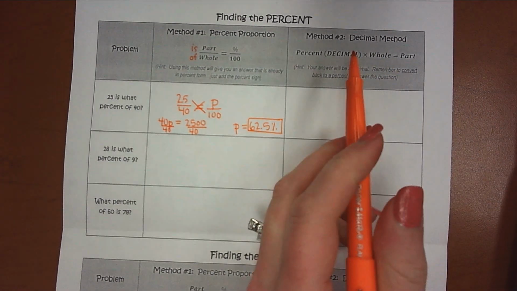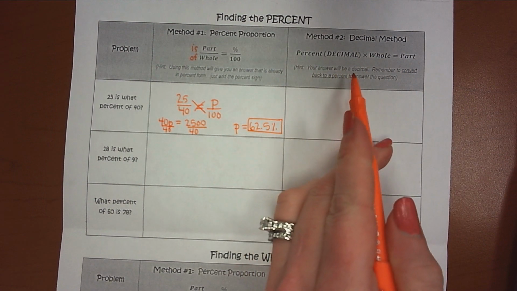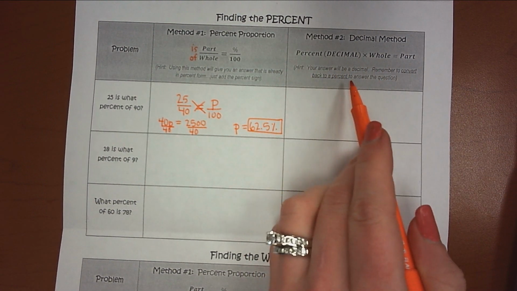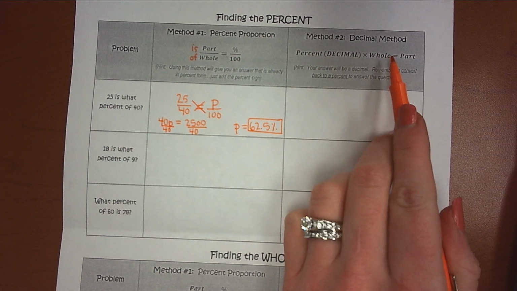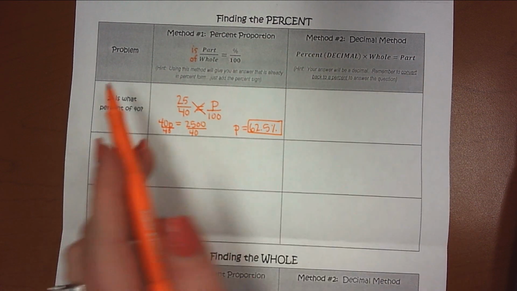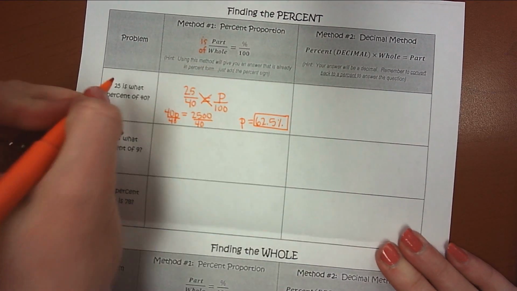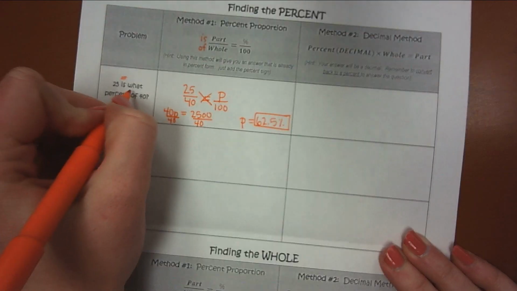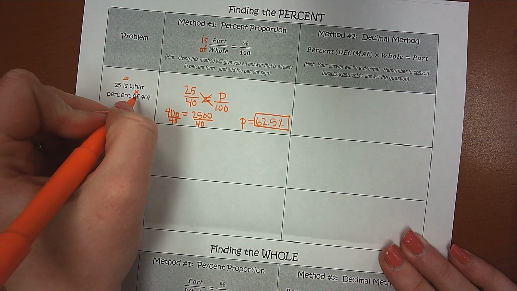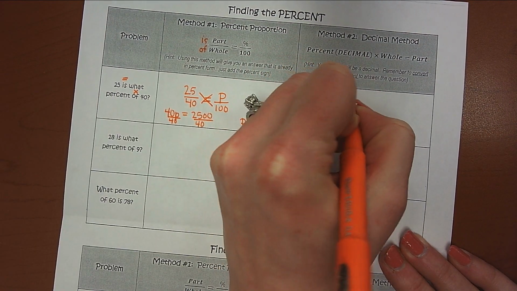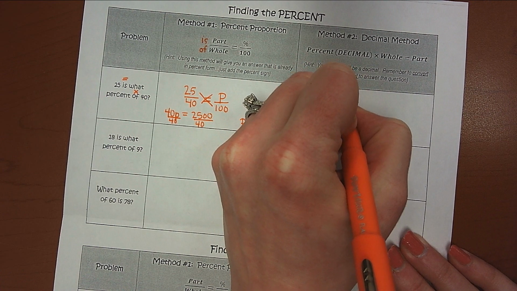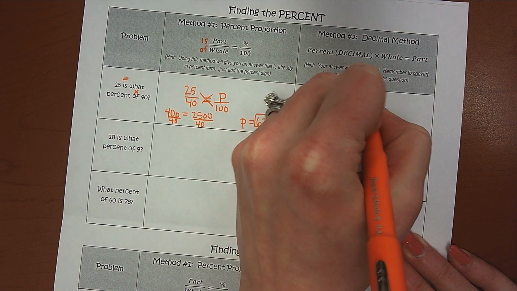Now we can also use the decimal method. Your answer will be a decimal. Remember to convert it back to a percent to answer the question. So we take the decimal times the whole, and that equals the part. So 25 is what percent of 40? Of means multiply, so 25 means equals what percent? We don't know. W times 40.